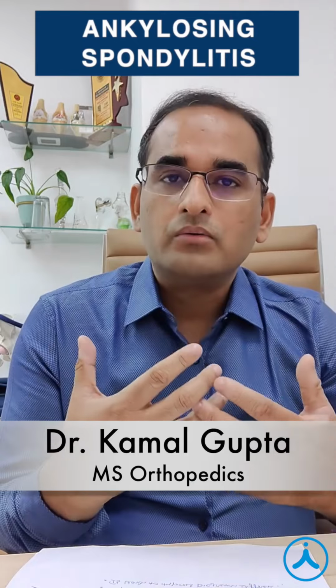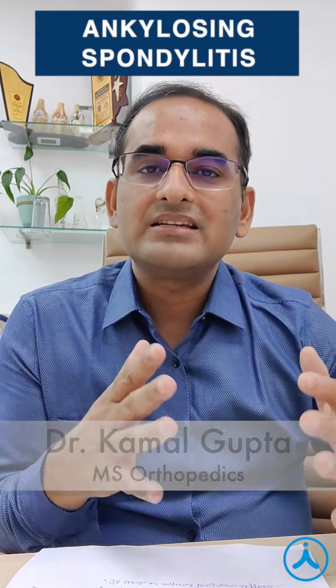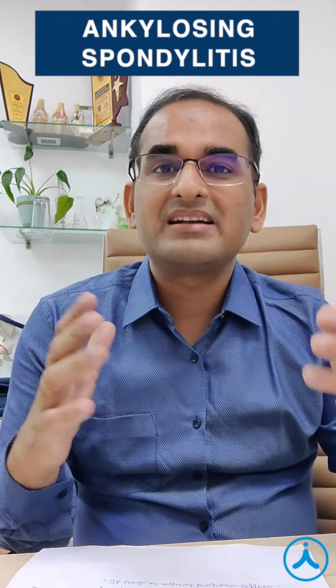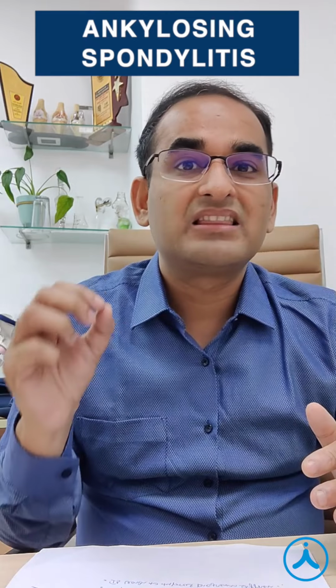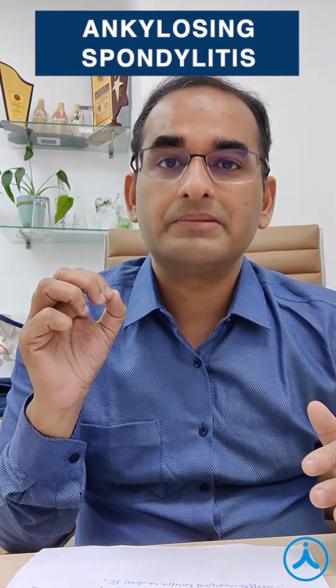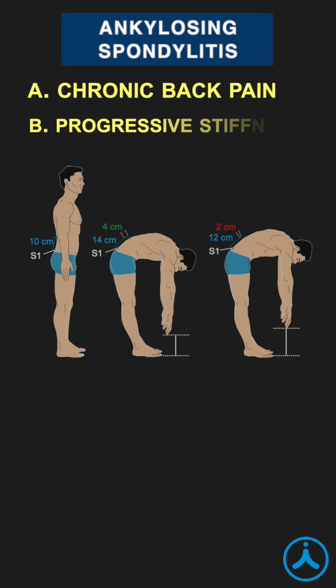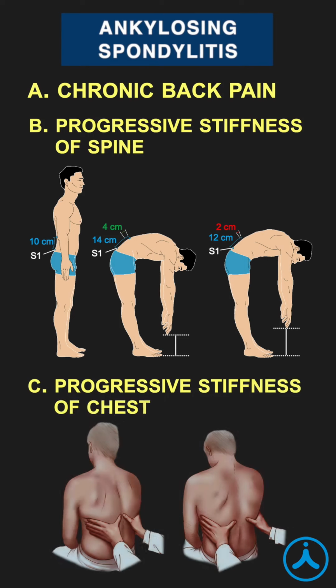As we all know, ankylosing spondylitis is a chronic inflammatory disease of the axial spine. It is characterized by three common typical symptoms: first, chronic back pain; second, progressive stiffness of the spine; and third, progressive stiffness of the chest. These are the most common clinical presentations of ankylosing spondylitis.